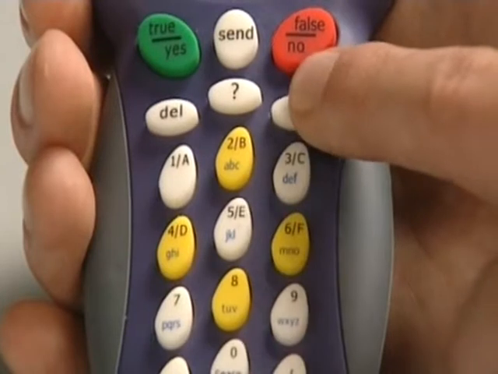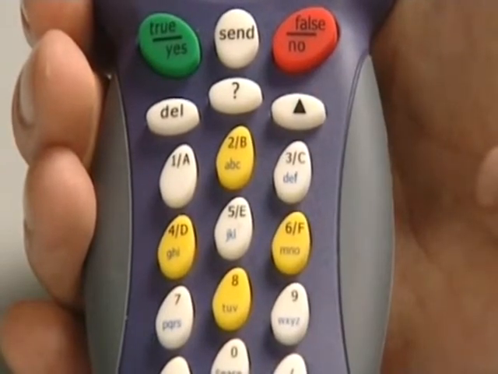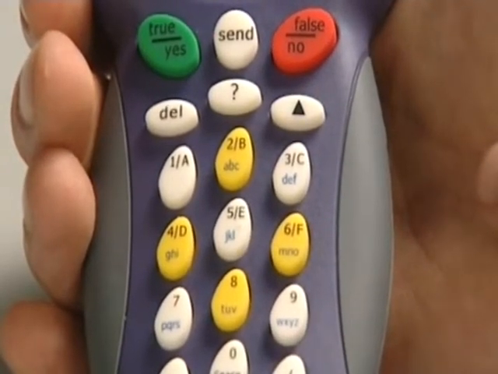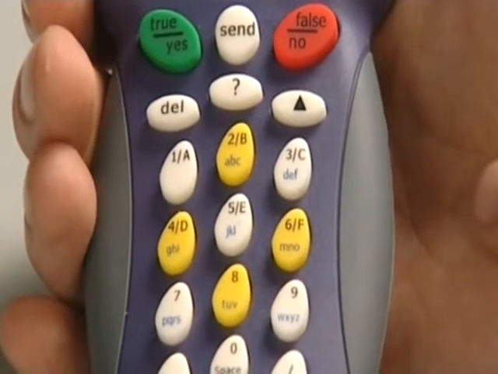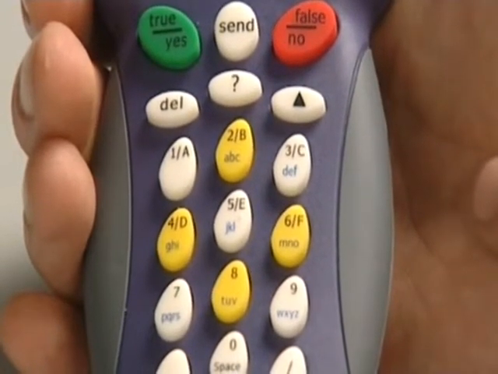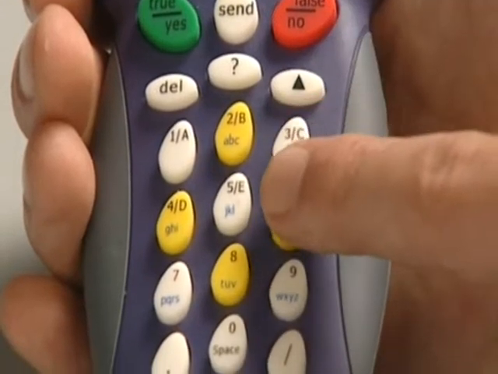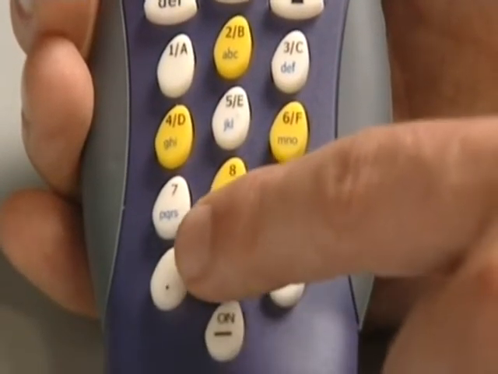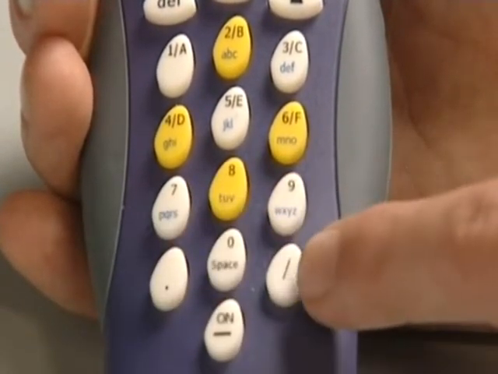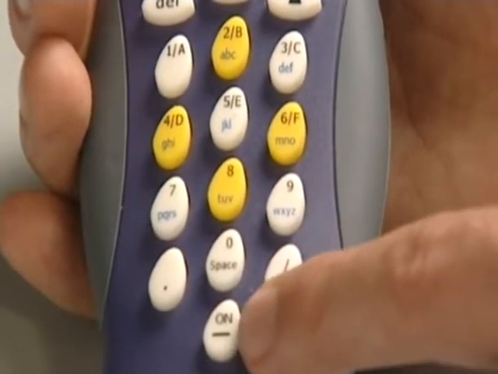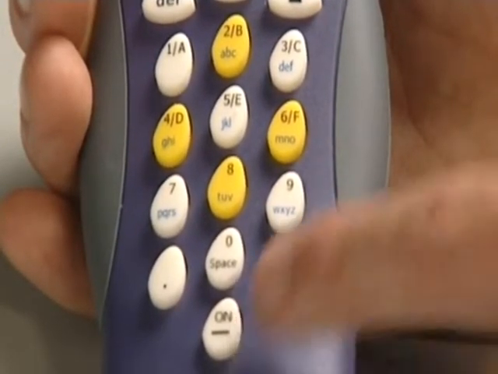The delta key here is used for programming the handset, and also used to scroll between standard, predictive or number texting. Down at the bottom we also have the ability to show a decimal point and a fraction, and the on button also doubles up to show a negative number.